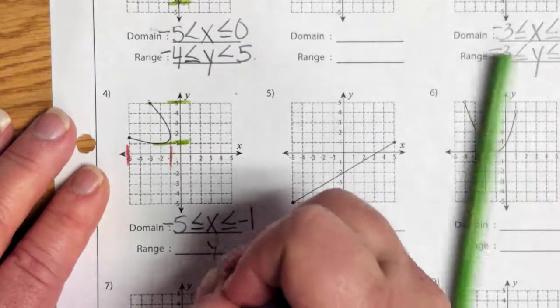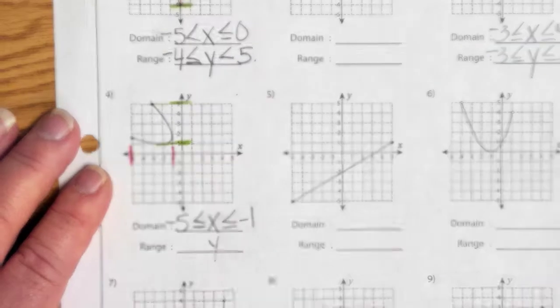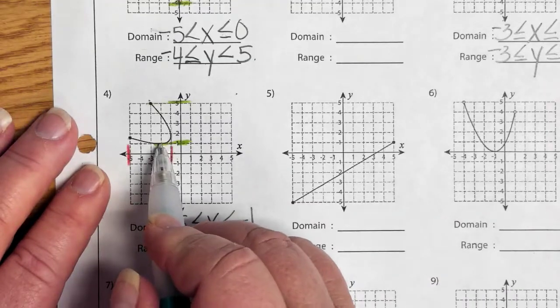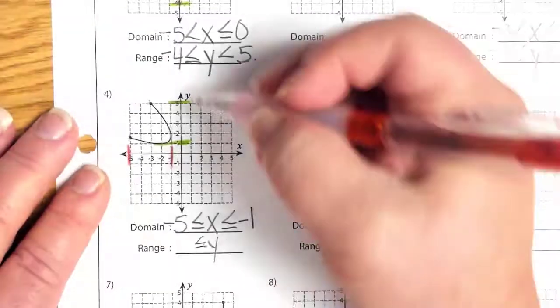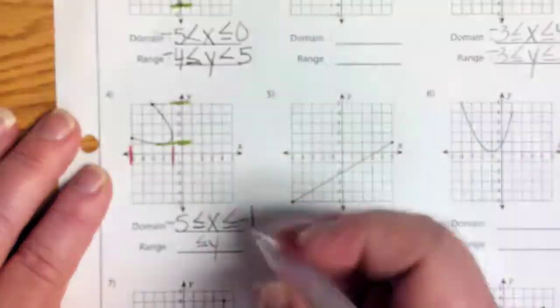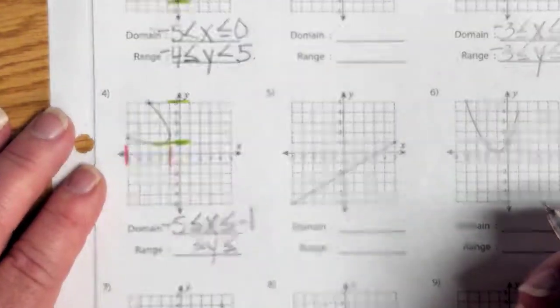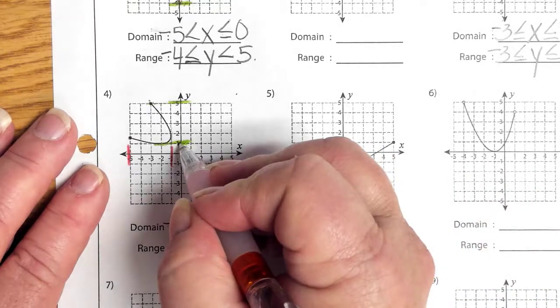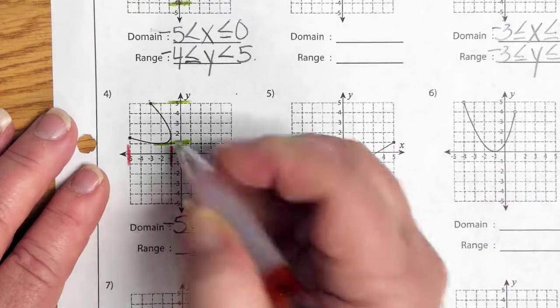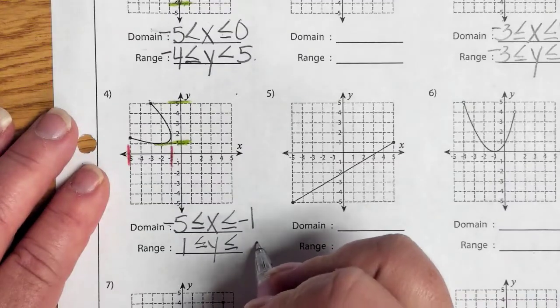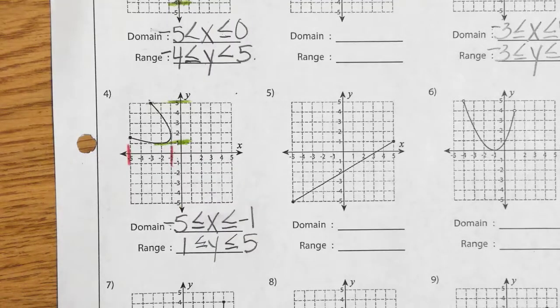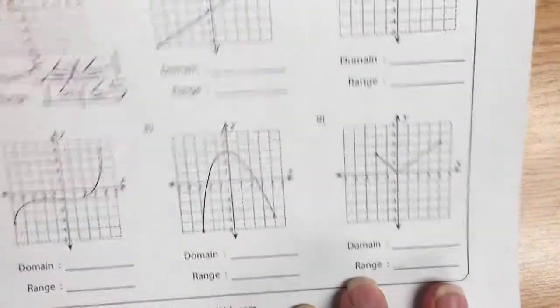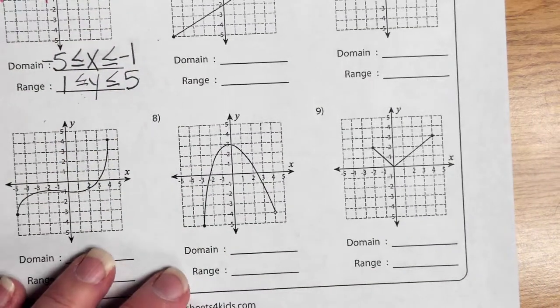Here I've got my Y, and since it's a line touching, it's going to be a less than or equals. And since it's a closed circle, it's a less than or equals. So this is what? My first number on 1, and this is 5. Okay, the ones that confuse people the most, let's look at number 8.